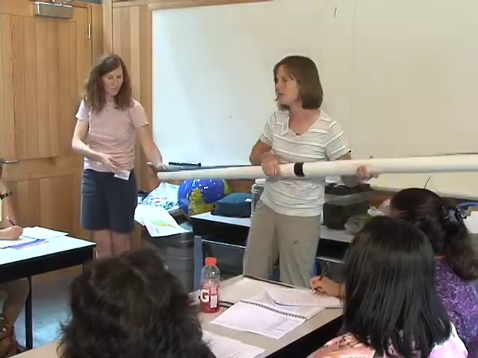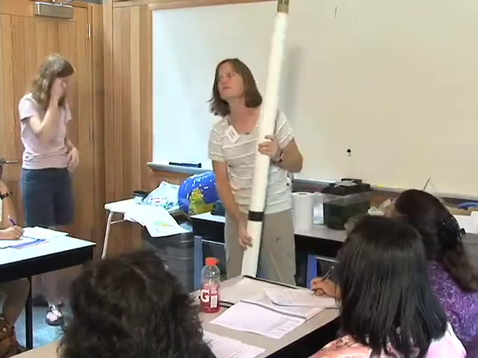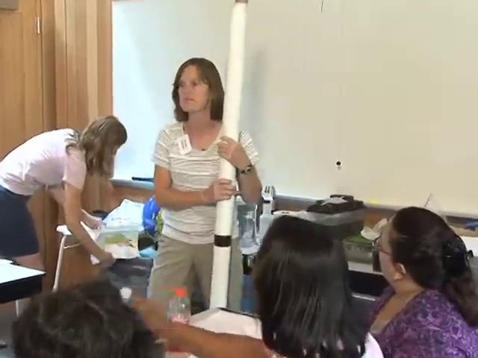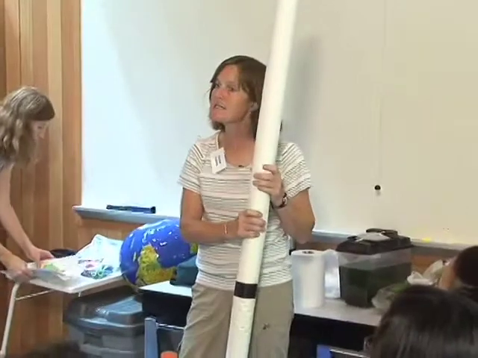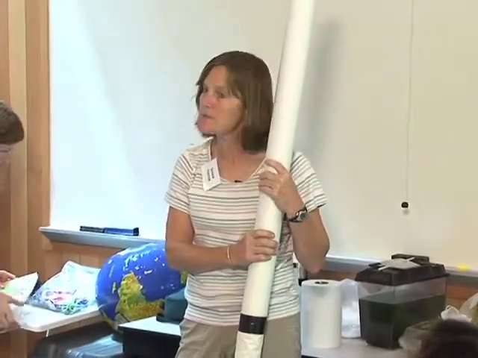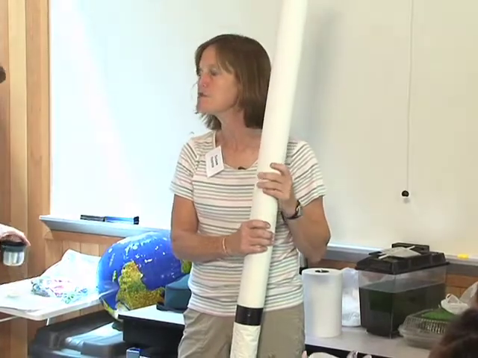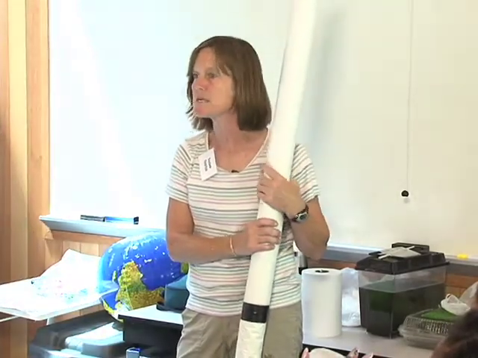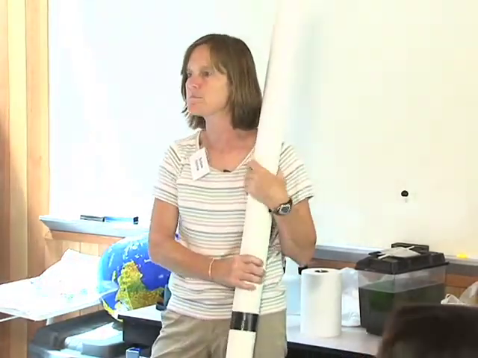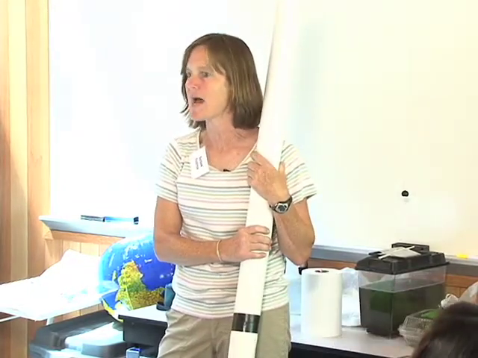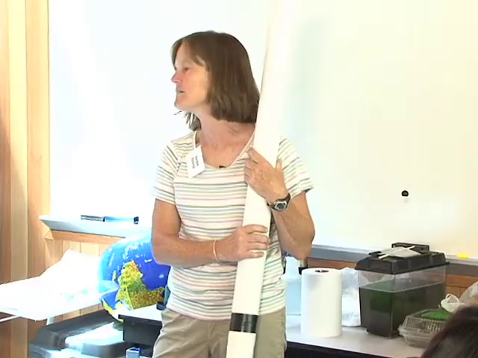Adaptation and habitat are concepts that I revisit over and over again when I teach. And habitat is simply the place where an animal lives. It contains food, shelter, water, and space in the proper arrangement for that animal to survive. So animals are adapted to their habitats. They are designed to live where they live.